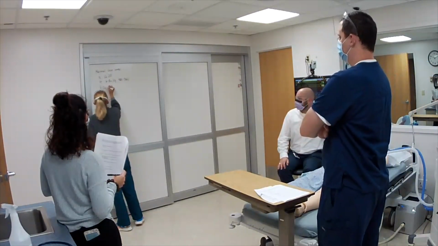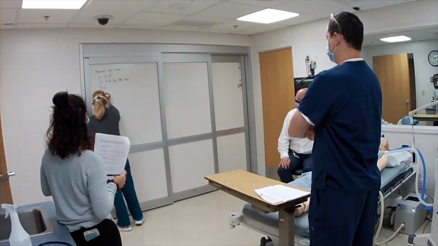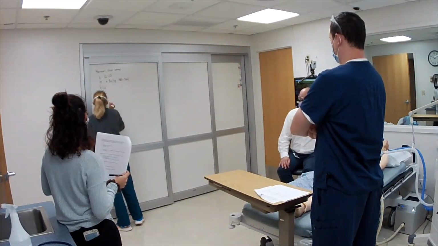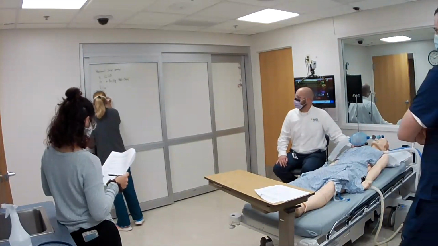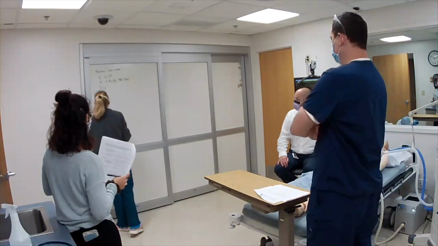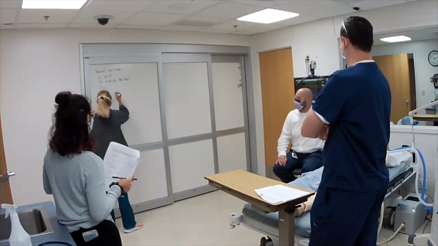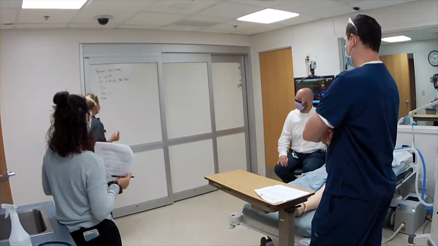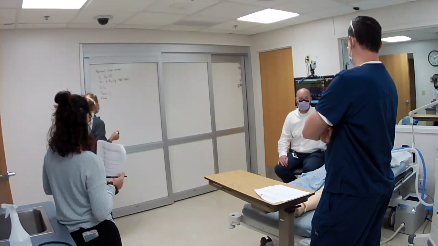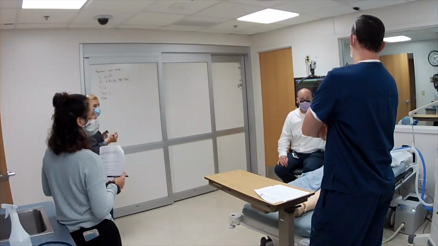So what would be a normal PEEP? 5. Okay. So what is PEEP? Positive end expiratory pressure. And why do I care? What is it doing for us? It helps to oxygenate and keep the lungs from collapsing. Yeah, absolutely. So PEEP is that air pressure left in at the end of expiration, right? And it's directly tied to oxygenation, which we'll talk more about later.